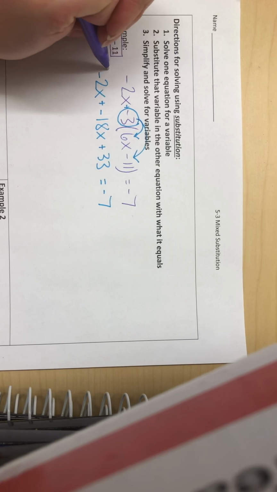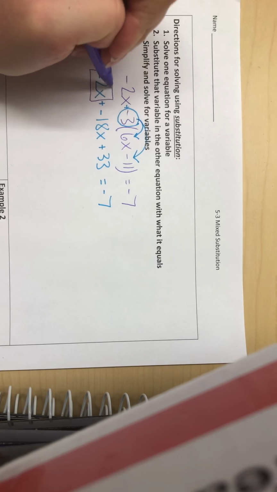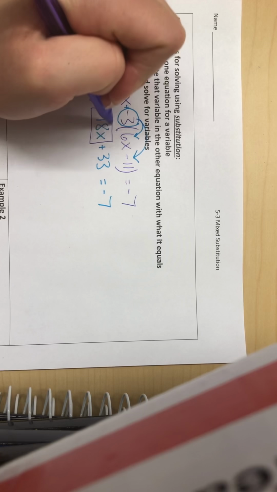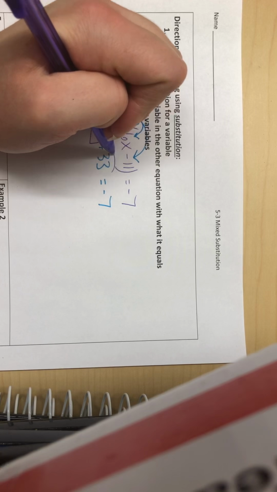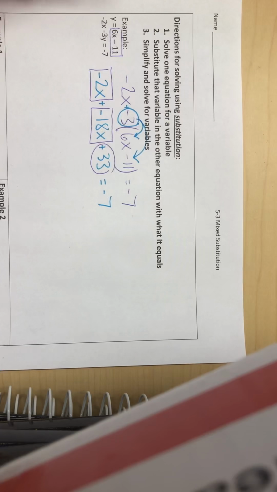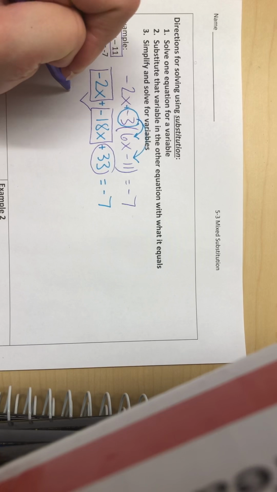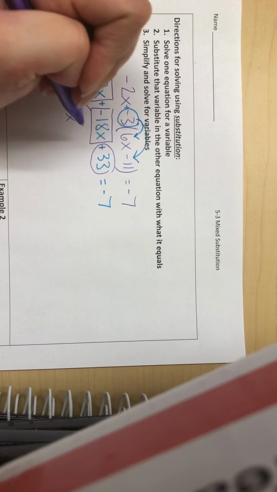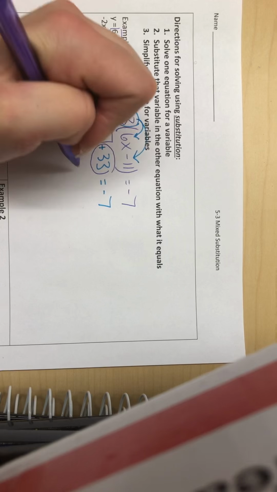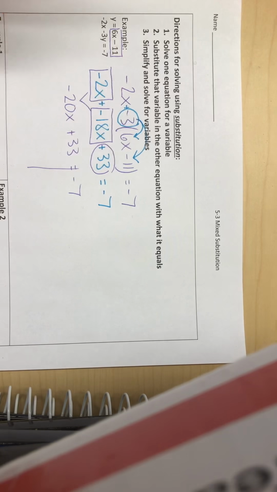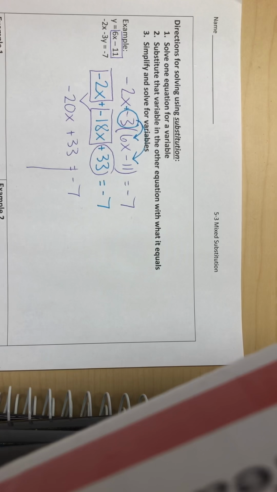So I see that I have a negative 2x here, and I have added to that a negative 18x here, and then this is an integer. And so I'm going to combine these two, negative 2x, negative 18x, that's negative 20x, and then add that 33 here. All of that equals negative 7. Just to make this look more like a two-step equation, I'll put that line there.